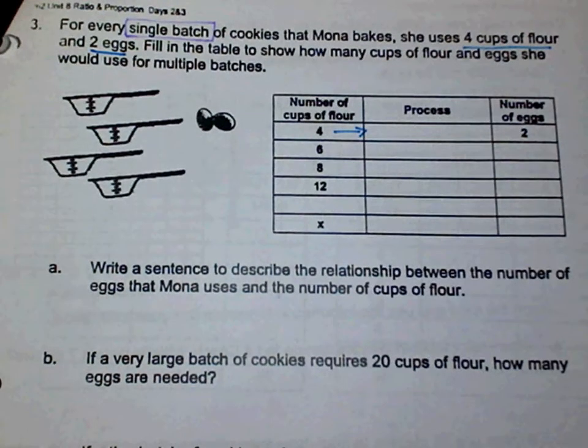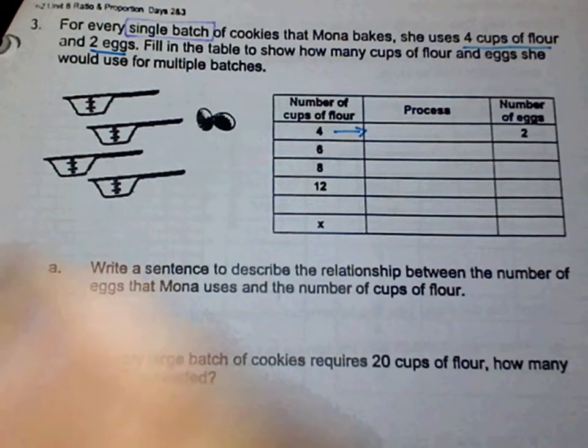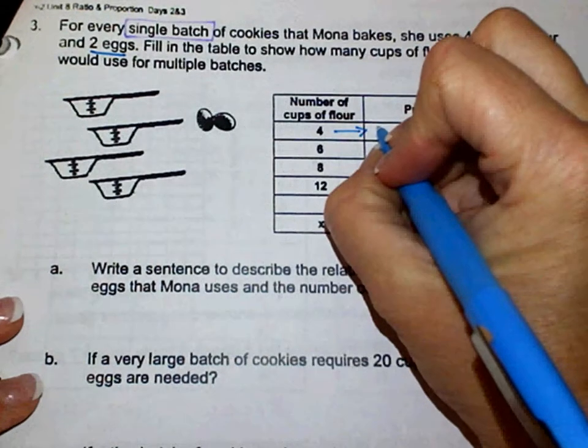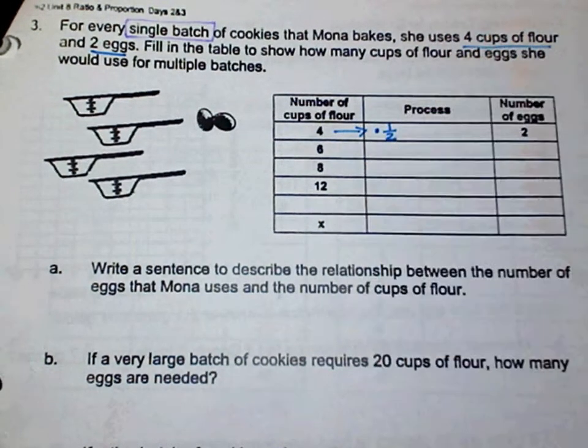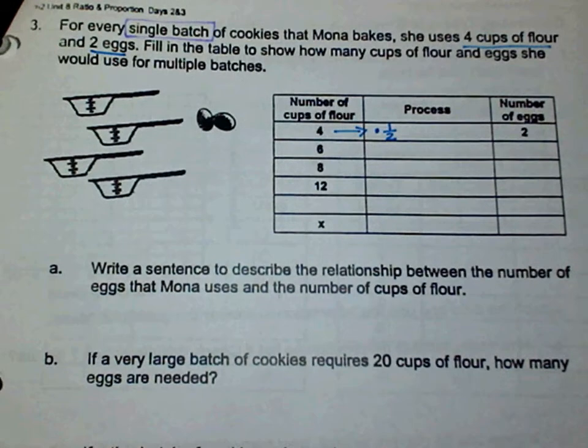But we're going to practice our 7th grade skill of finding a scale factor. And remember, our scale factor is multiplication only. So it's not dividing by 2, but rather multiplying by 1/2. We just want to try to get used to that term of multiplying by fractions.